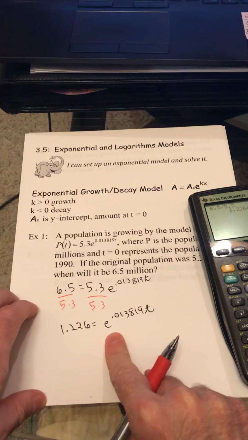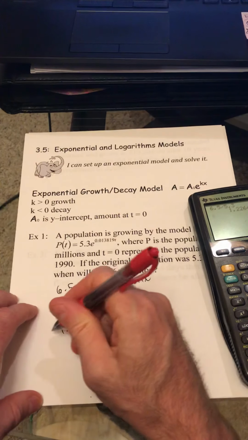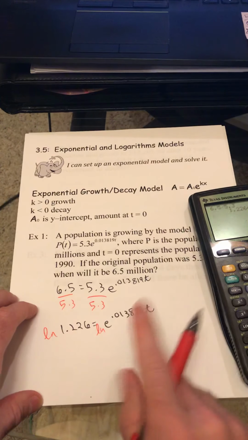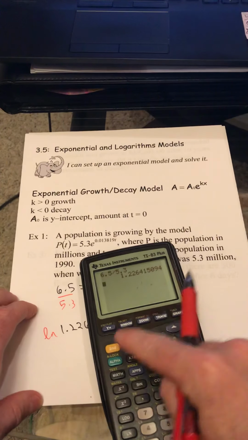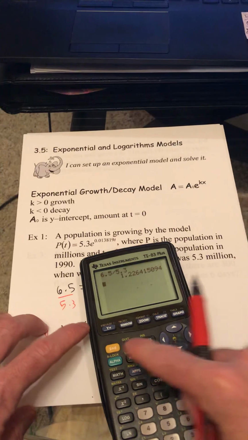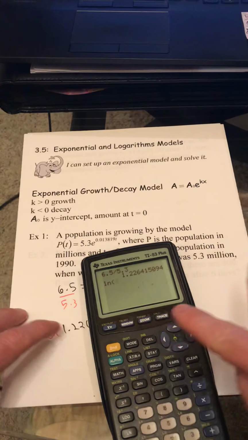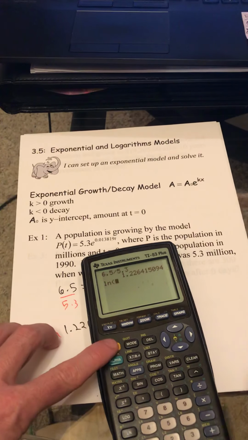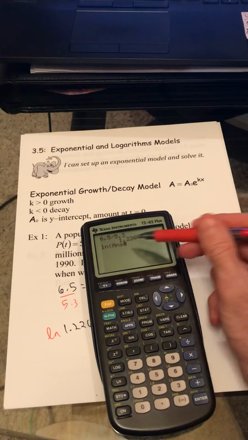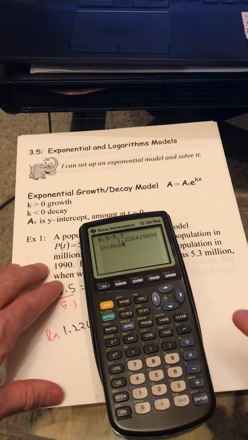Now, to get rid of e, we'll take the natural log of both sides. When you do that, if you press second and then the negative button, that will use that entire decimal. It's the second answer function.